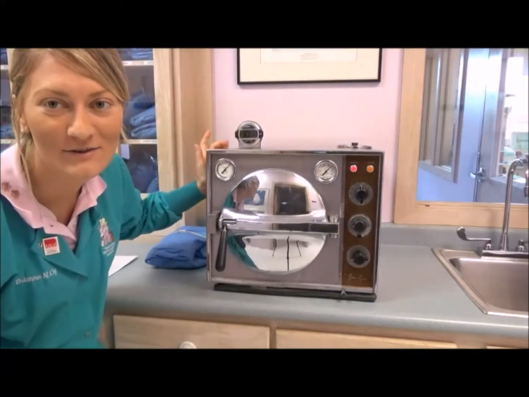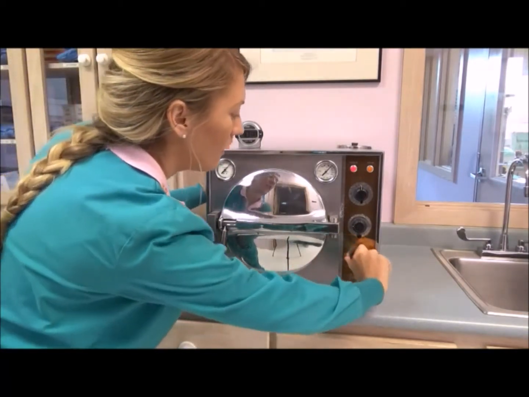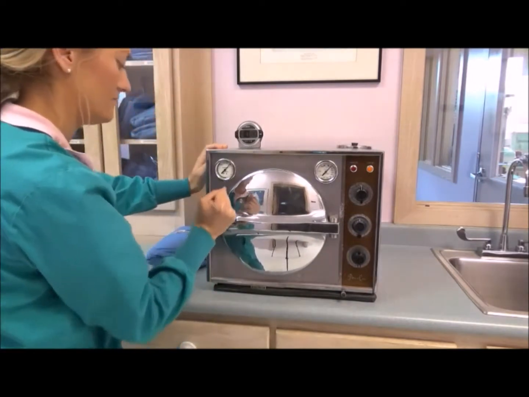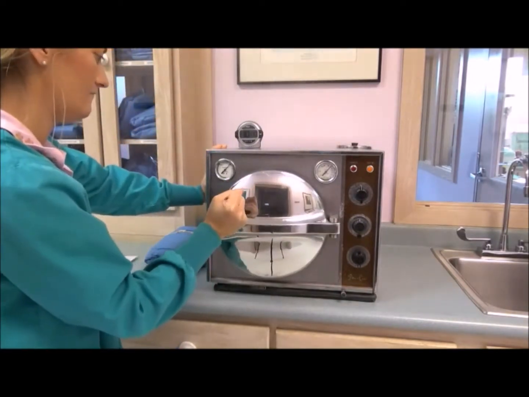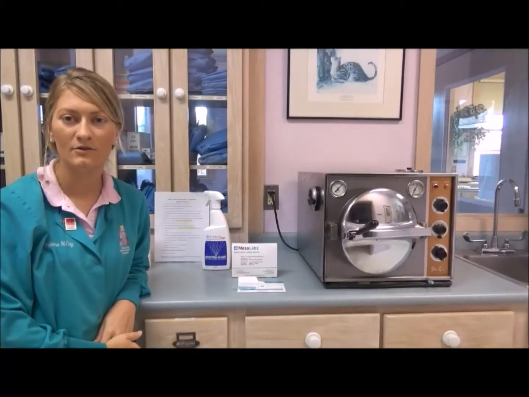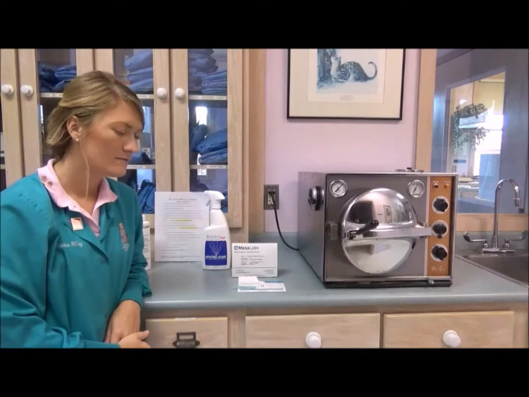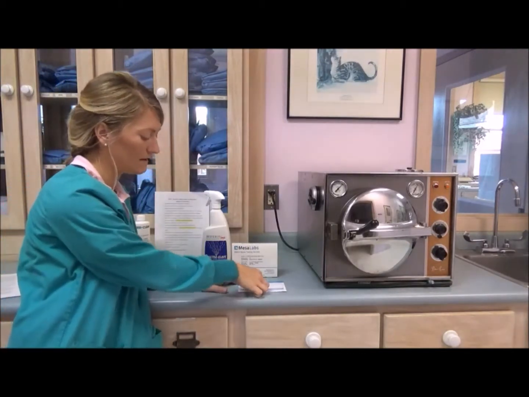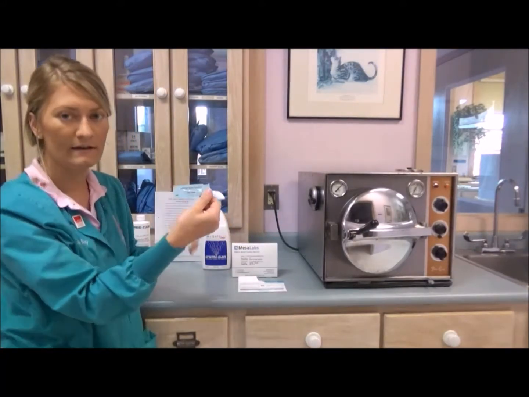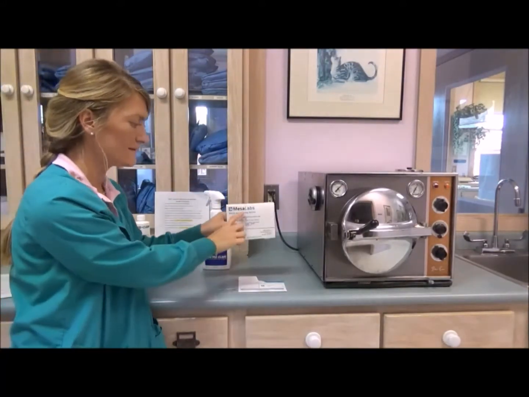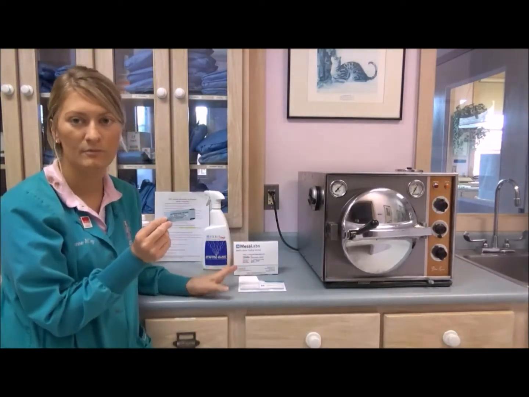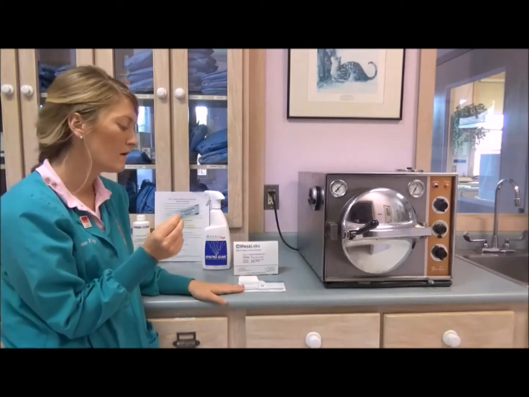So then once done, the door should be allowed to properly vent for about 10 to 15 minutes. It's important to run routine maintenance on your autoclave. So once a month, we actually run a bacterial spore test strip in our machine here, and then we send it out to Mesa Labs, where they then verify whether or not the test strip was properly sterilized or not.